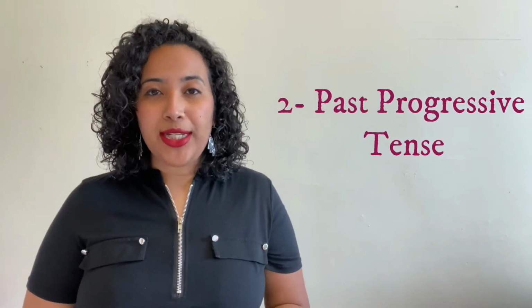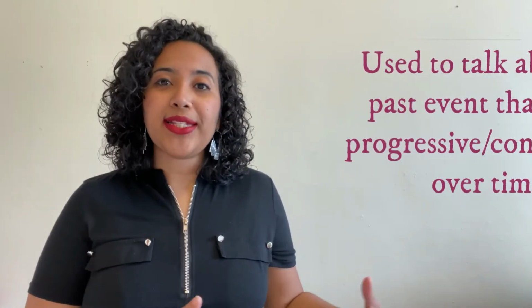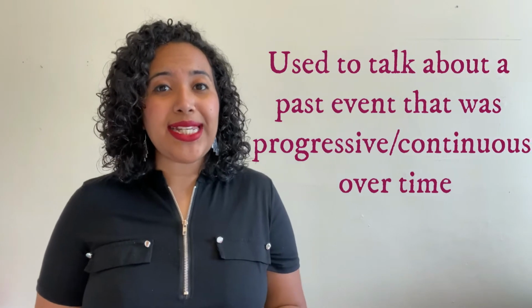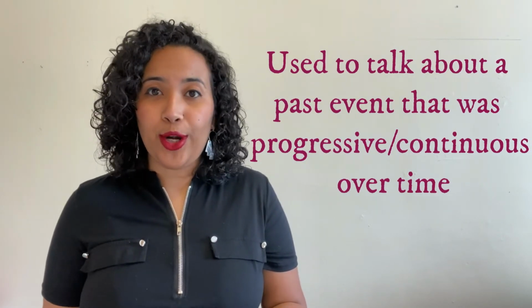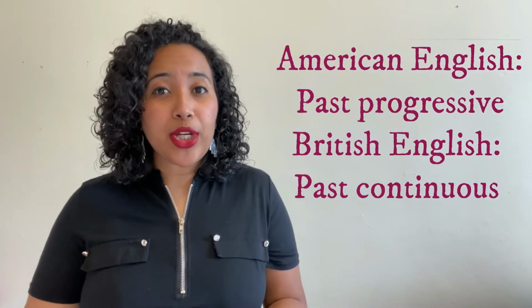Next, let's move on to past progressive tense. Past progressive tense is slightly different than simple past. It's used for one past event. However, this event is continuous or progressive. By the way, in American English, we say past progressive, but in British English, they say past continuous. They're the same. It doesn't matter which one you use.